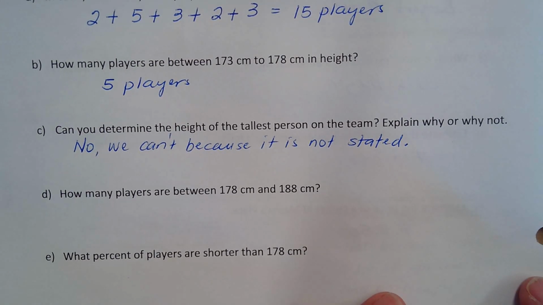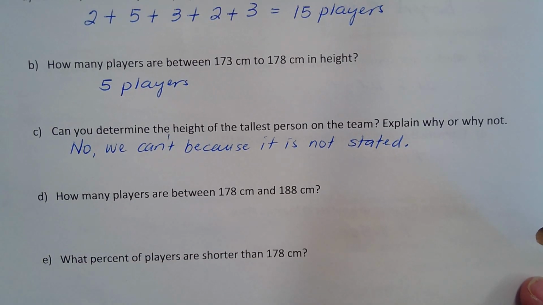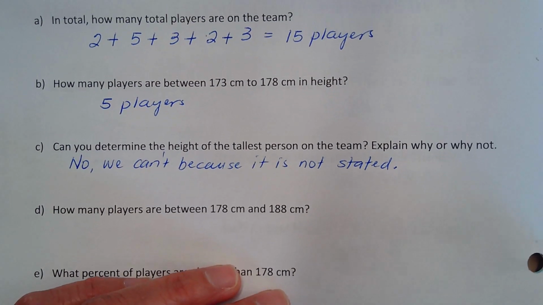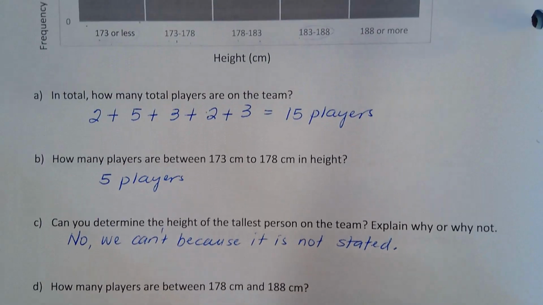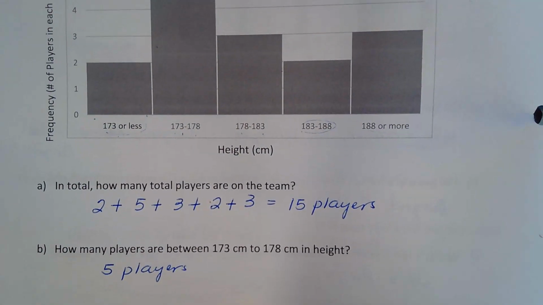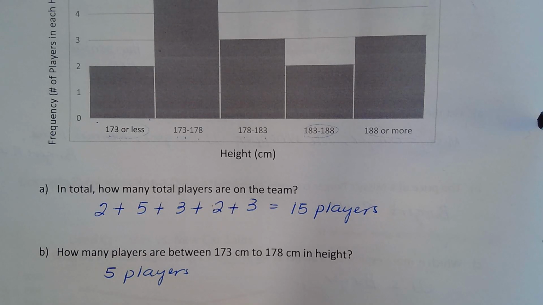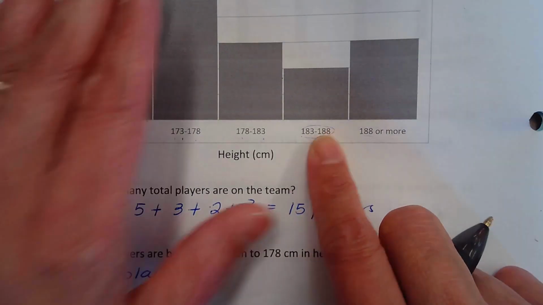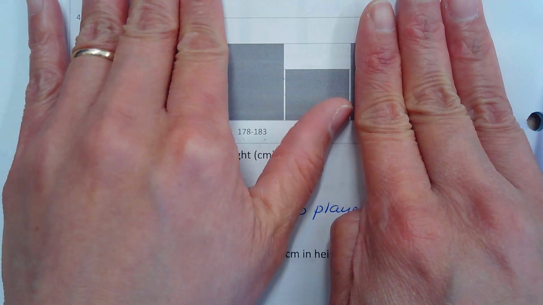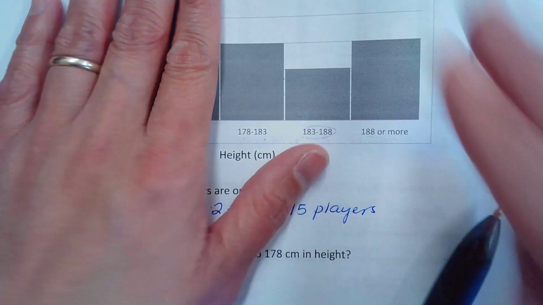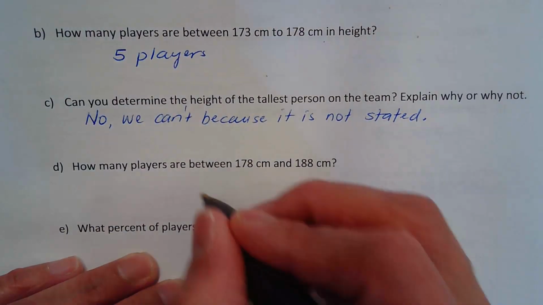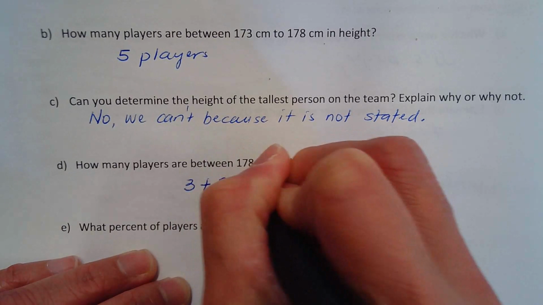Letter D, how many players are between 178 and 188? 178 to 188. How do you know? 178 starts at 3. Then 188 ends right here, right? So you're looking at these 2 bars. So that's 3 plus 2, which is 5.